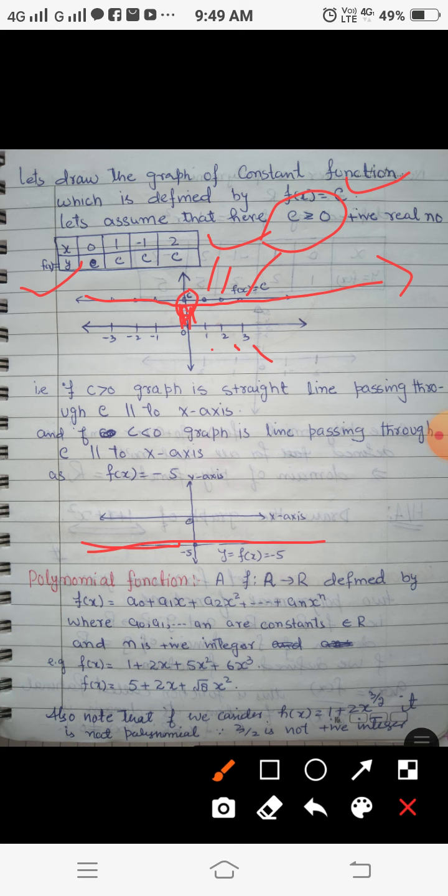Now if f of x is 0, then it is simply the x axis, because the x axis is the only line at a distance of 0 units from the origin. Here -5 indicates simply the direction, below the origin. So it is at a distance of 5 units from the origin, but below it. In this way you can draw the graph of each constant function.